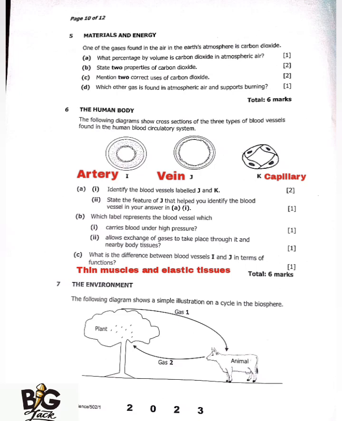It is I. The arteries carry blood at high pressure. For example, the aorta. The aorta is an artery, except the pulmonary artery. Then Roman numeral number 2 is saying, allows exchange of gases to take place through it and nearby body tissues. So the answer here is K, the capillaries. The capillaries are found nearby tissues. For example, the capillaries are found also in the lungs, where the gaseous exchange takes place.